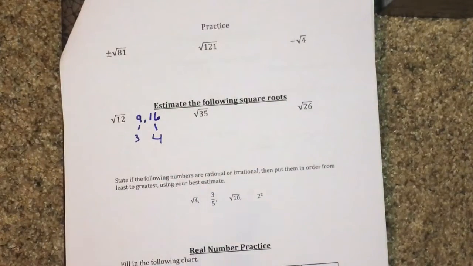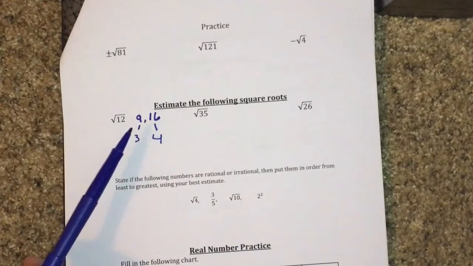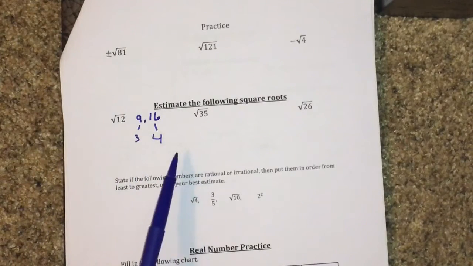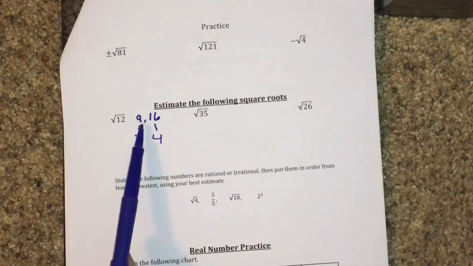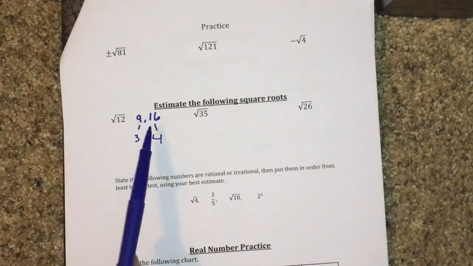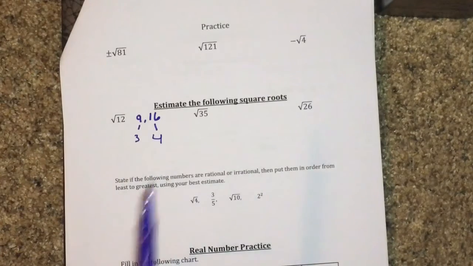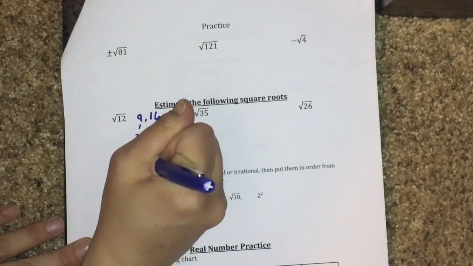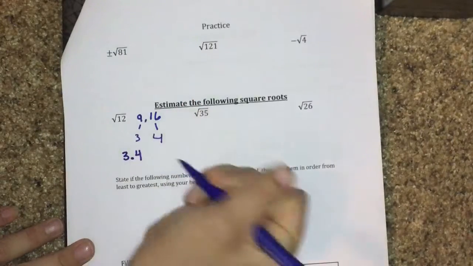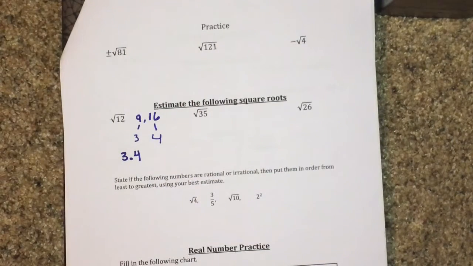So therefore, we know that the square root of 12 has to be between 3 and 4. If we look, 12 is closer to 9 than it is to 16, so it's going to be a little bit closer to the 3. So when we estimate it, it's going to probably be about 3.4 or something. Okay, it's taking your best estimated guess.